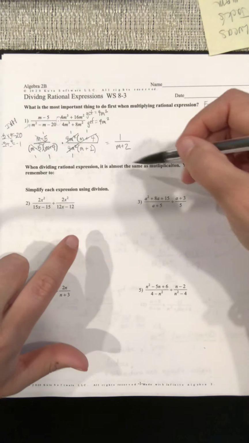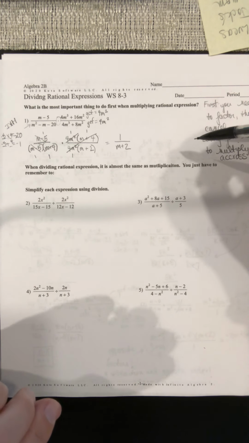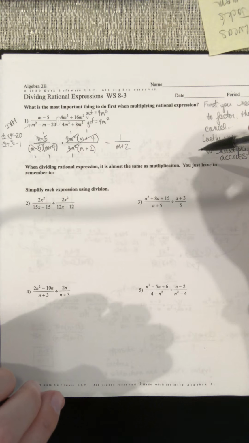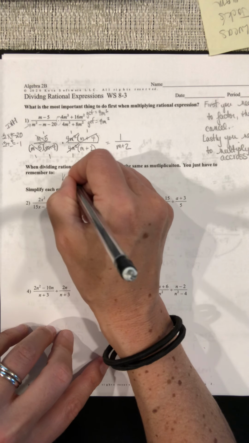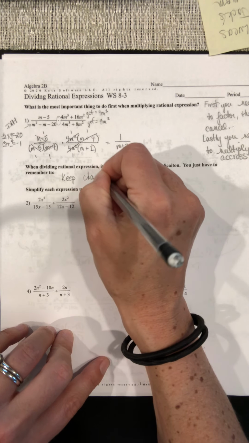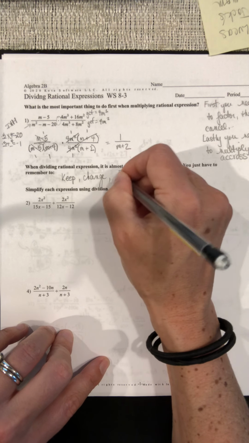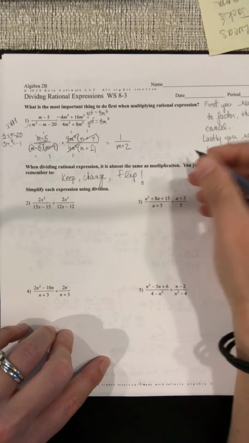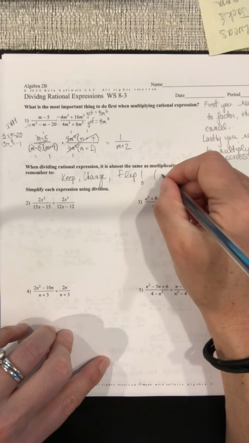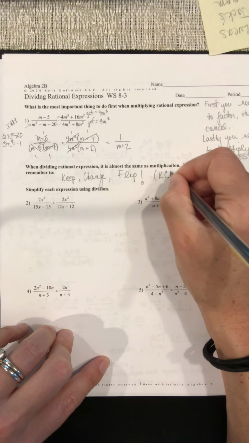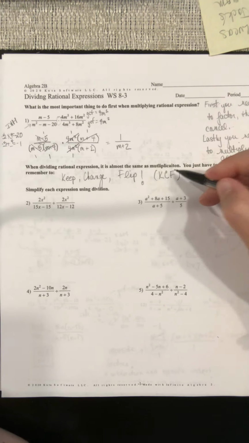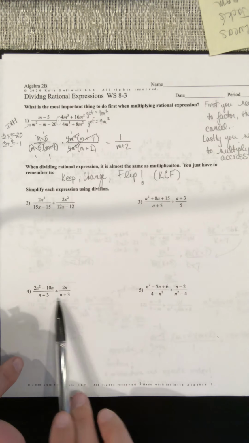That's when we multiply. Now, what you're going to see here is when dividing rational expressions, it's almost exactly the same. The only thing you have to remember to do is keep, change, flip. Okay, which I'm going to keep writing, keep, change, flip, okay, just as an acronym, all right? So every time you have division, you have to keep, change, flip. So if you look here, this guy, right? These are all division.